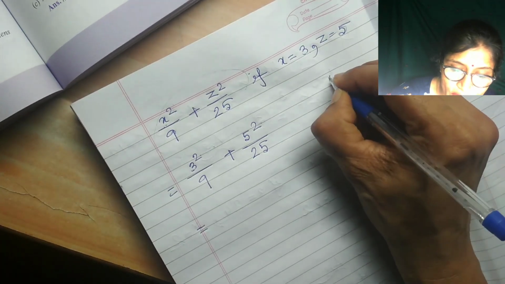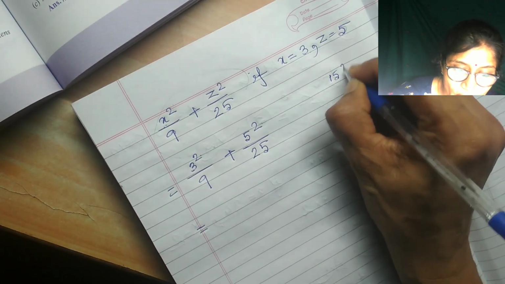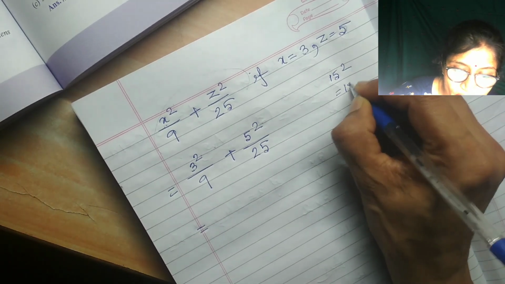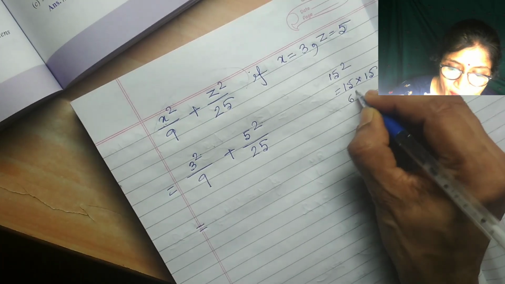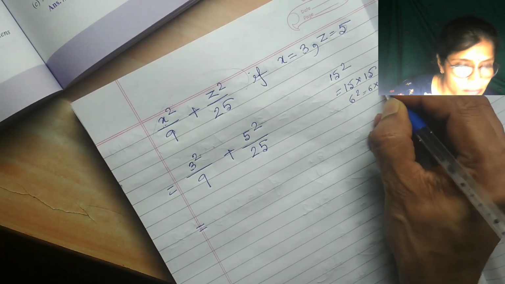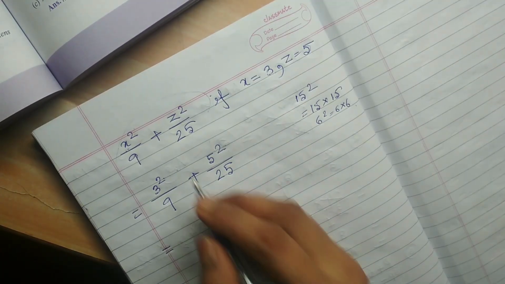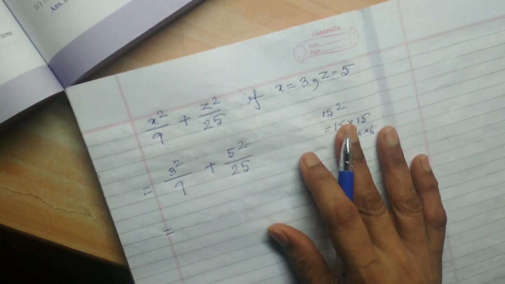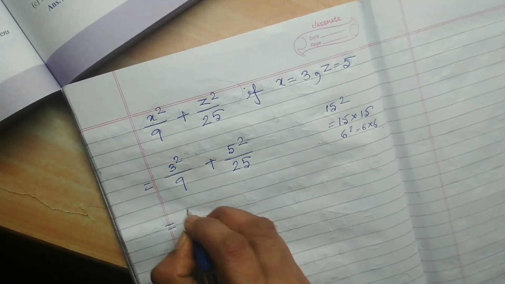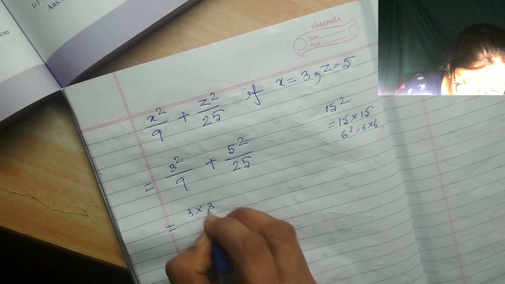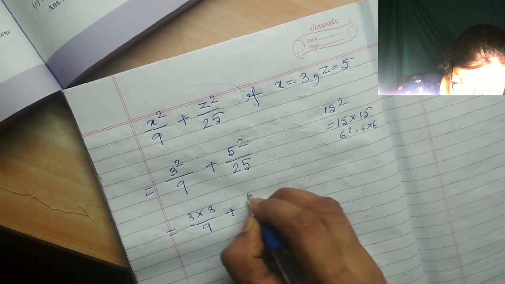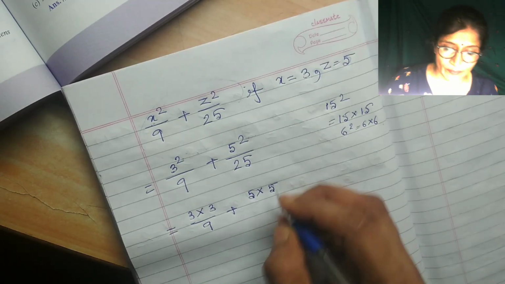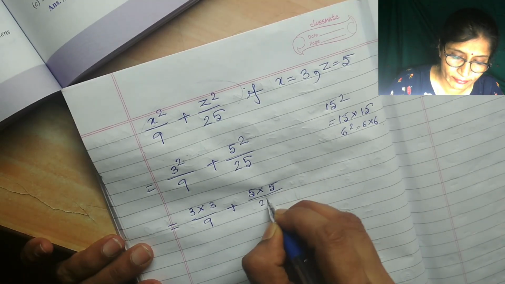Suppose I write here 15 square. You know what it is? 15 square means 15 into 15. 6 square is equal to 6 into 6. So here what will happen? 3 square means 3 into 3 divided by 9 plus 5 square means 5 into 5 divided by 25.